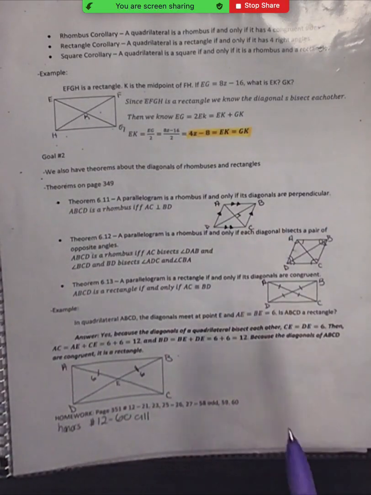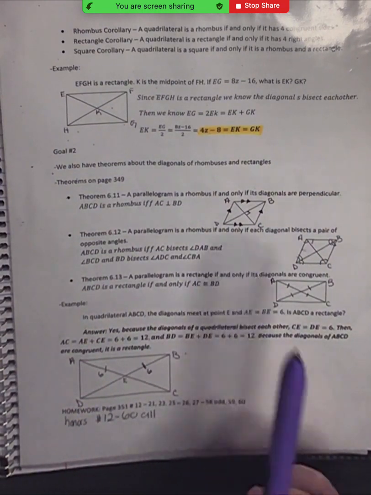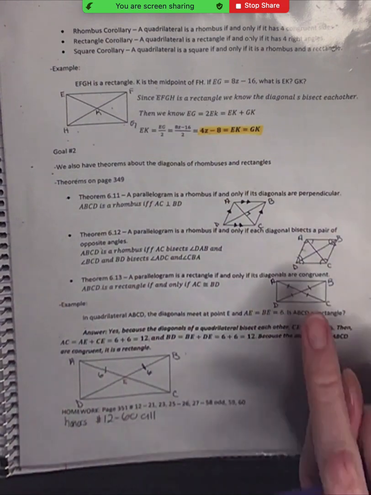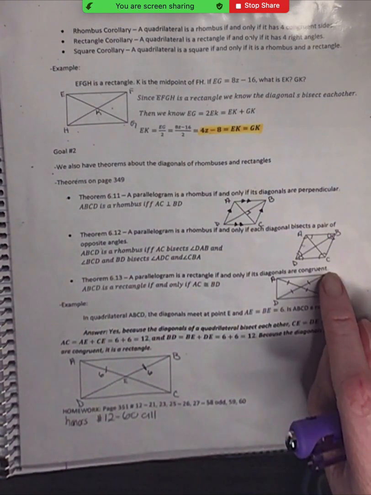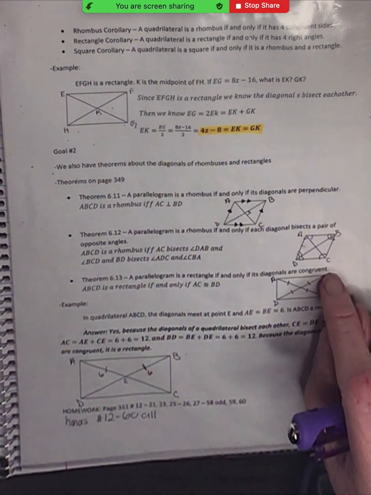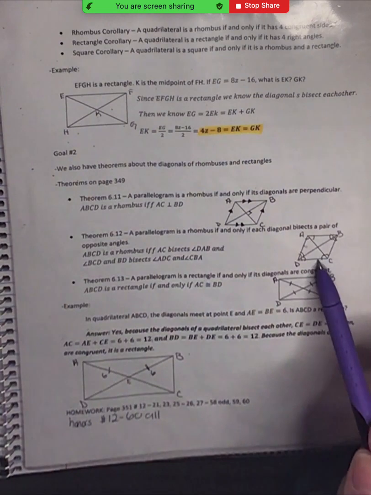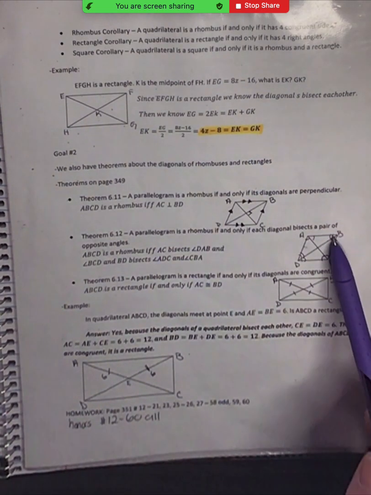If you have a parallelogram that's a rhombus, then if and only if the diagonals bisect a pair of opposite angles. So A and C are congruent because they're opposite angles in a parallelogram. So A has been bisected and C has been bisected, and B has been bisected and D has been bisected.